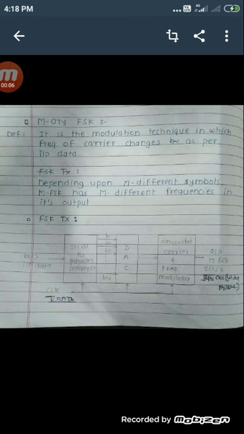Today we will see the next topic, that is M-ary frequency shift keying. So first of all we will see what is meant by frequency shift keying. Frequency shift keying is the modulation technique in which the frequency of the carrier changes according to the input data, or according to the input binary data. So this is known as frequency shift keying.